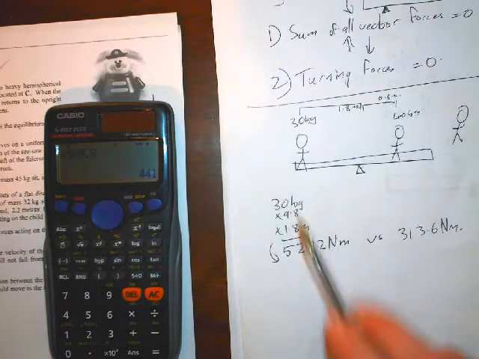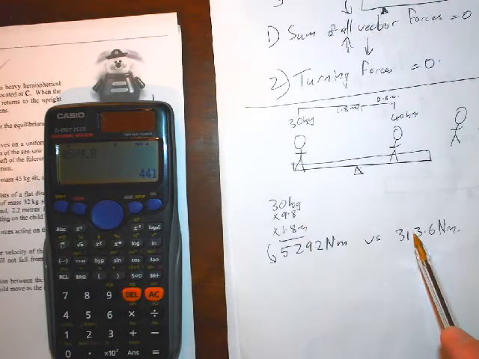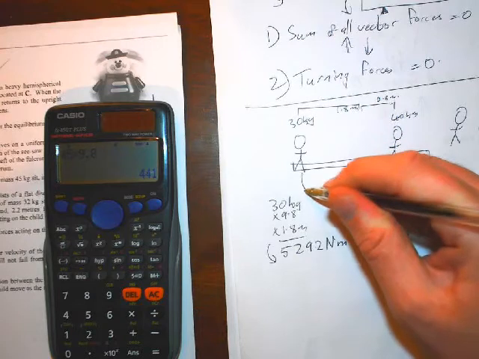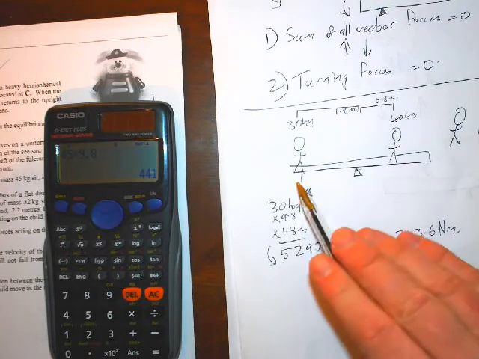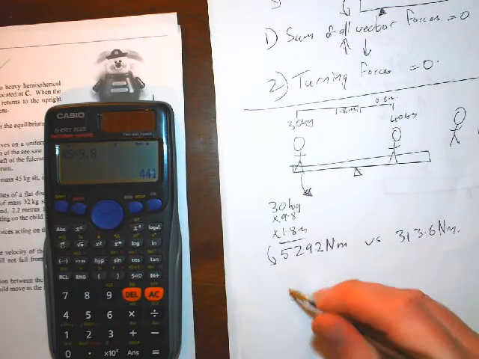Okay, now as it stands, this child is going to cause more of a turning force than this child. So the seesaw is going to go like that. So to balance it, we need more clockwise moment to balance out the total anti-clockwise.